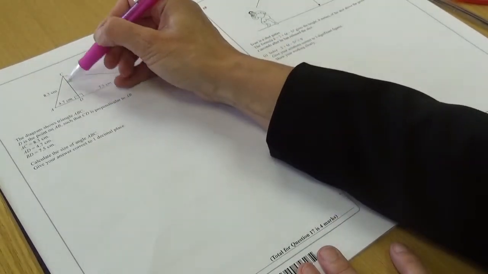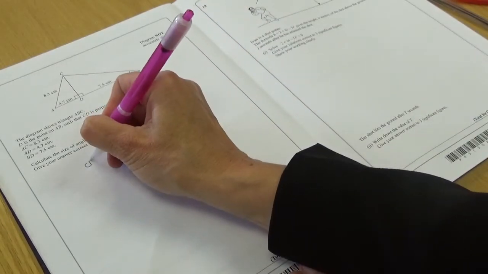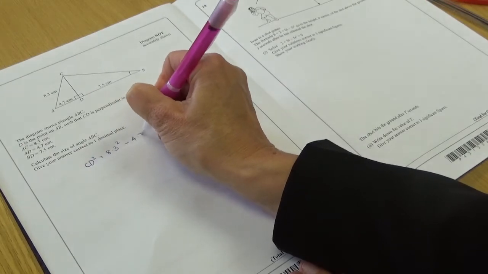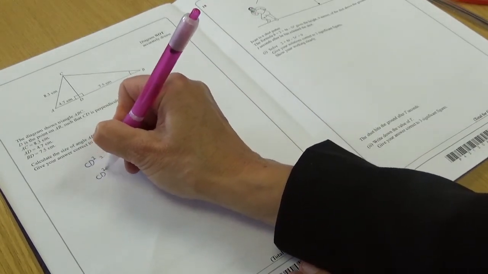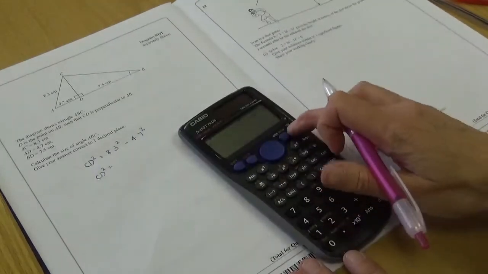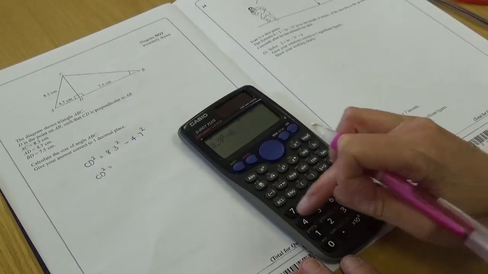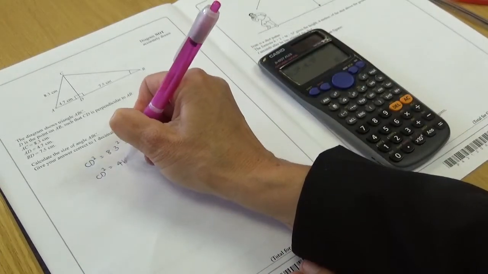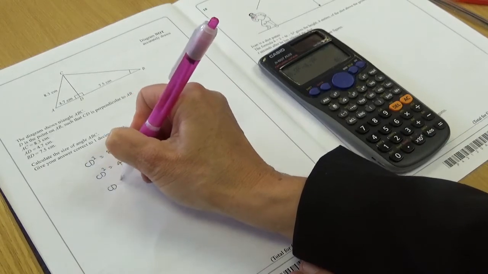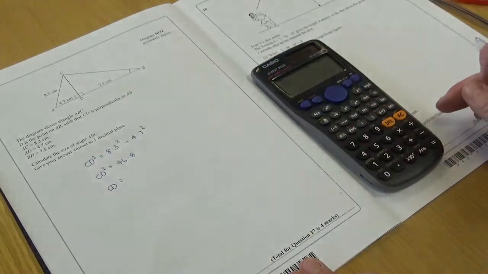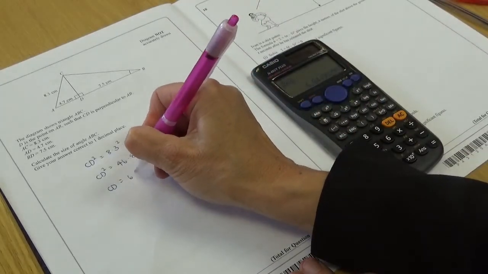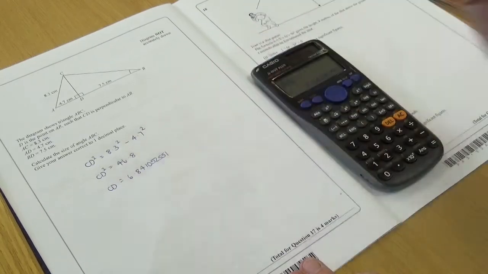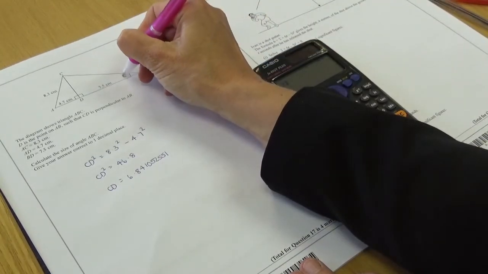We can find CD by Pythagoras. So CD squared is 8.3 squared, subtract 4.7 squared. So CD itself is 6.8410525551. We want this angle here.